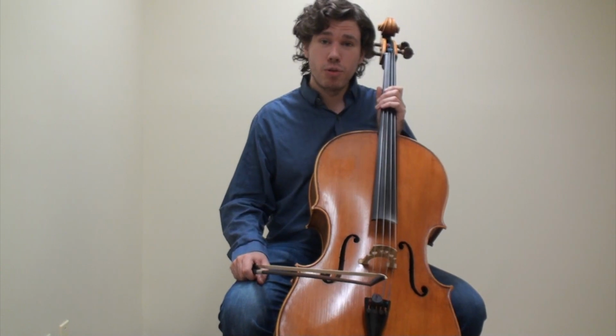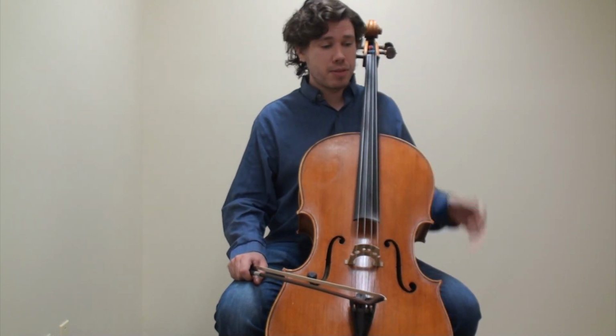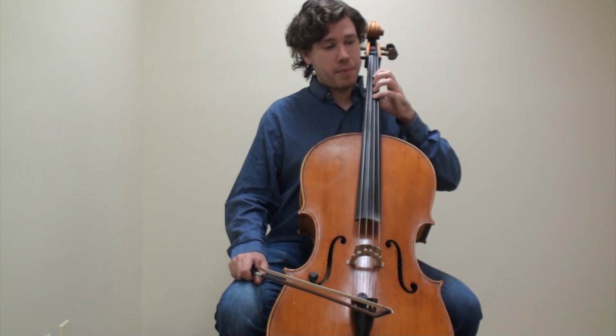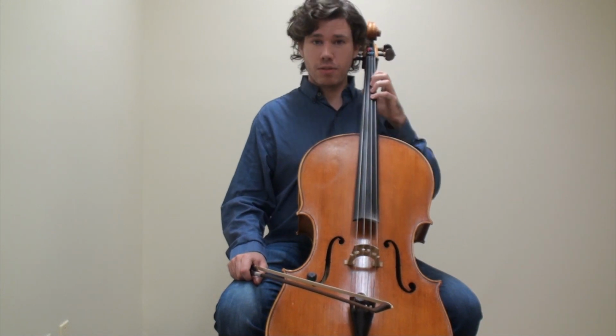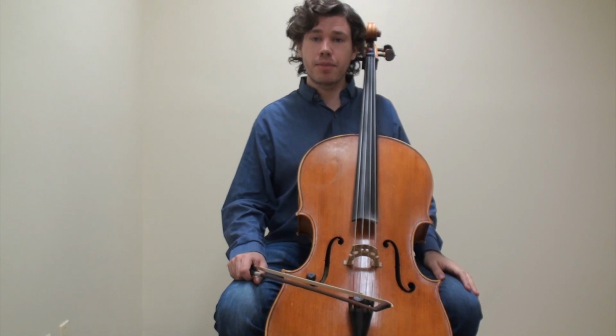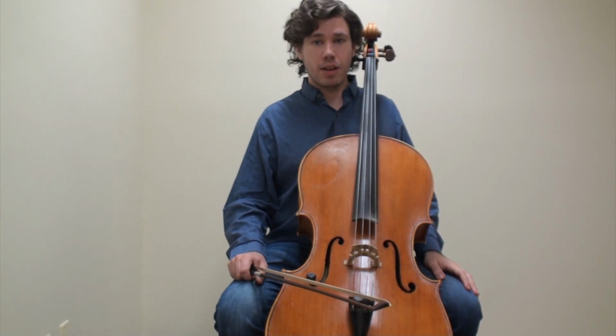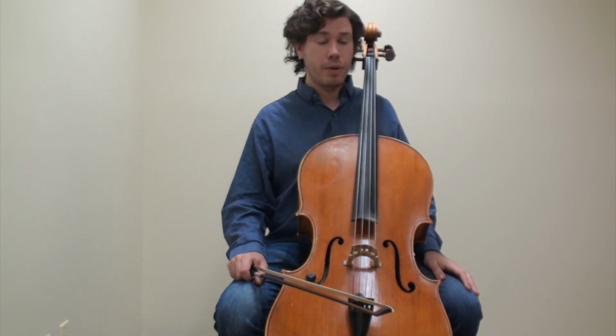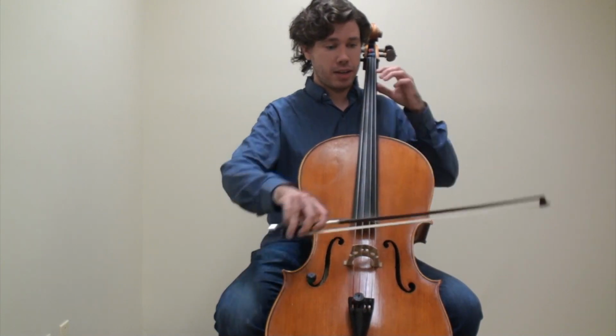Now, turning to the left hand, obviously most of the time we play with the weight of our arm transmitted through the fingers into the strings. That's how we keep the string down and create the different pitches. But other times we will play with what we call harmonics, and that is where we just touch the finger to the string.